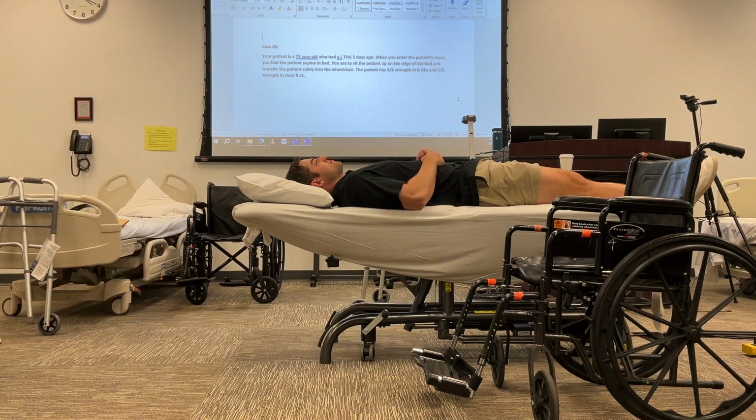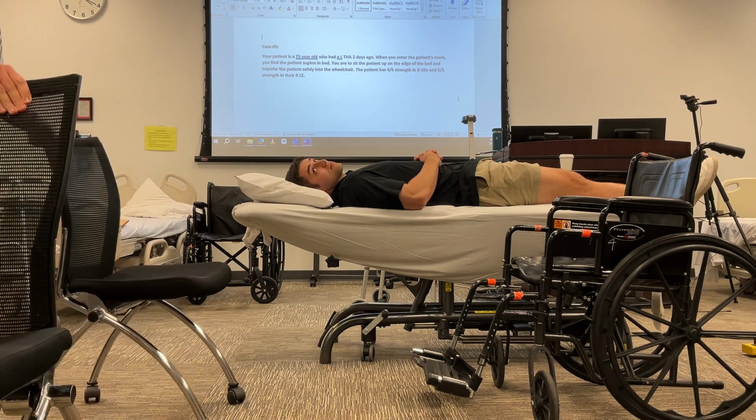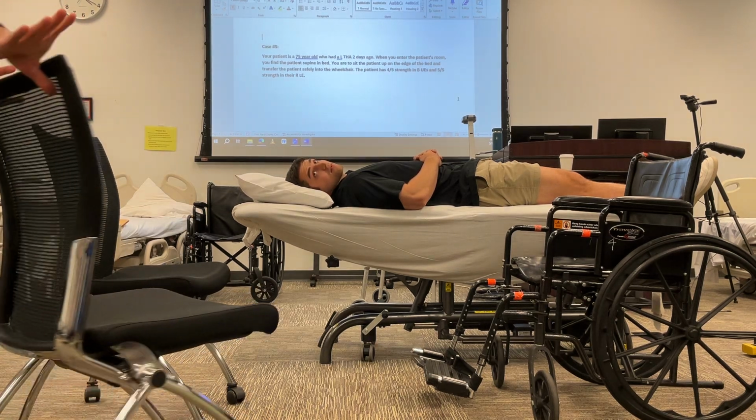The reason you'll have 2 chairs is a subtle encouragement to demonstrate. Okay, the chairs are there for a reason. Please use them. Because if the patient's in bed, I can't jump into bed and show them the transfer. Scoot on over. But what you can do is have it here, and here's the wheelchair, effectively.